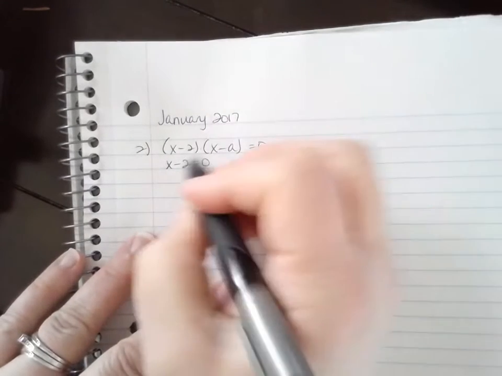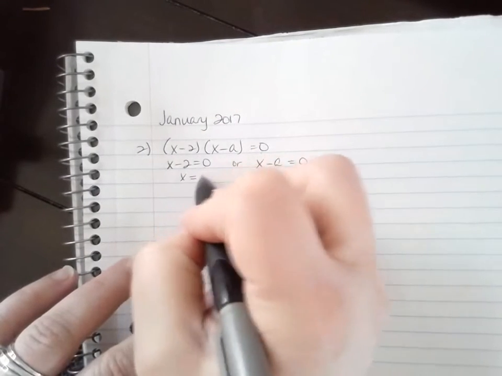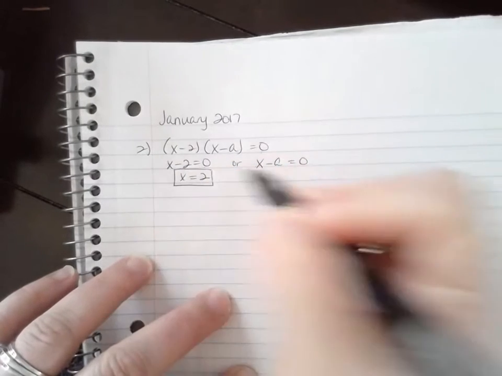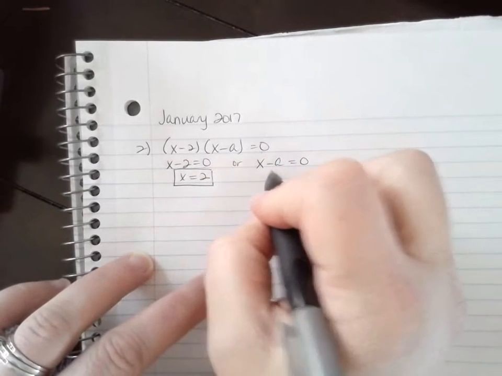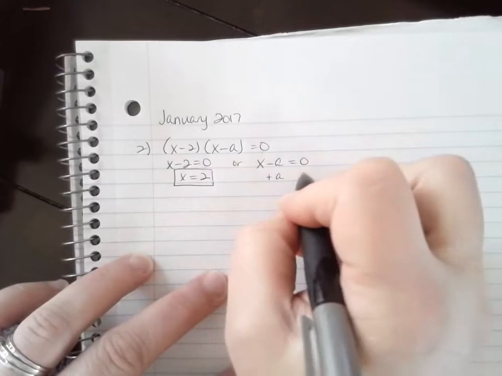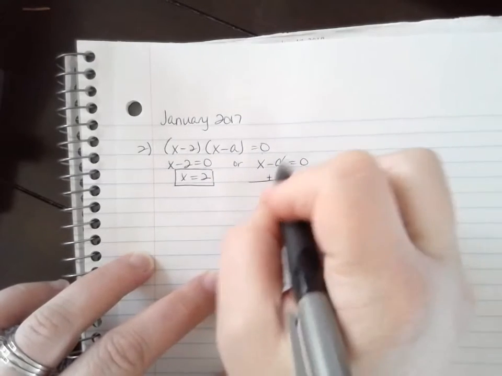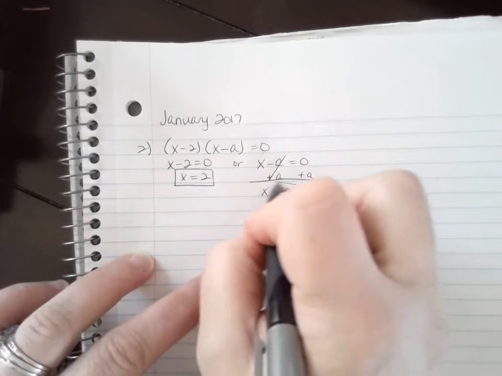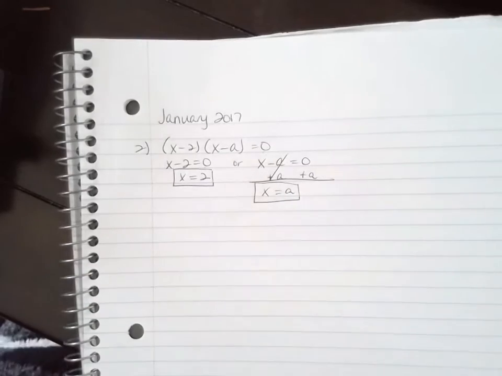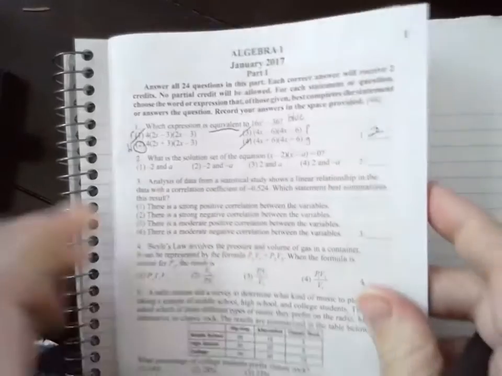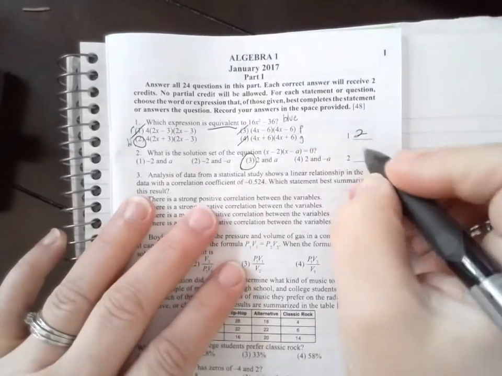Now in order to solve these, I'm going to add 2 to both sides. That means that 2 is one of my answers. I'm going to add a to both sides. I should have shown that step, I apologize. So 2 and a are the 2 answers. Choice 3.